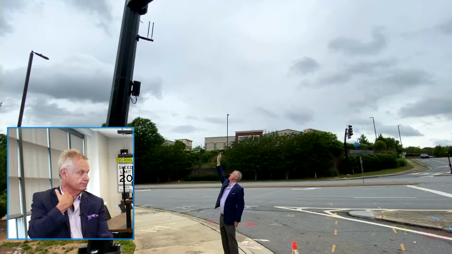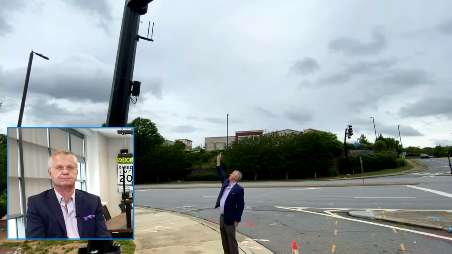While we're on this, I'm just noticing that it's not very noticeable. I saw that the antennas are black on this pole, and that's one of the big things, that most cities are trying to beautify everything. Can you talk a little bit about the decision to make the antennas black?